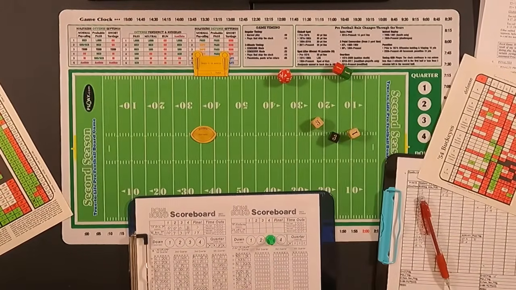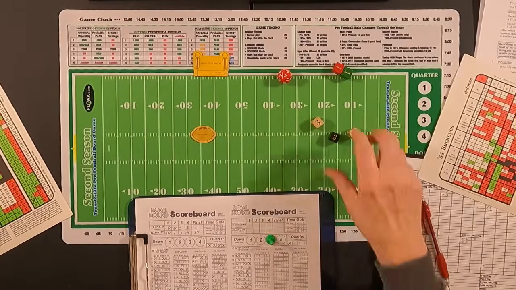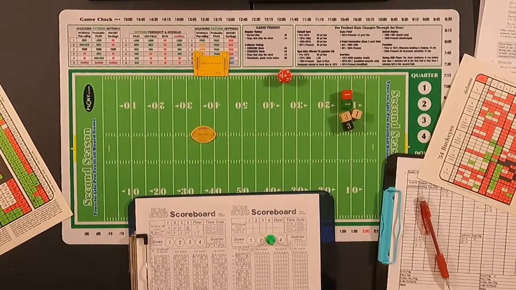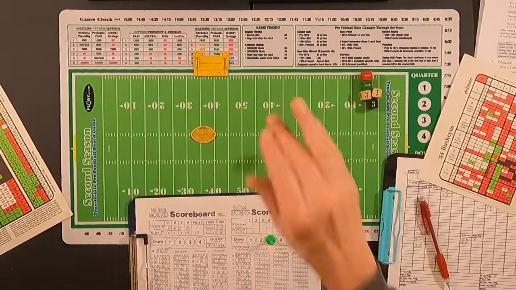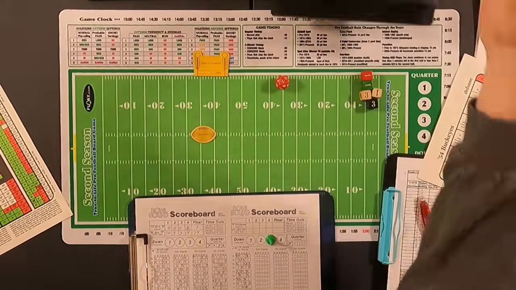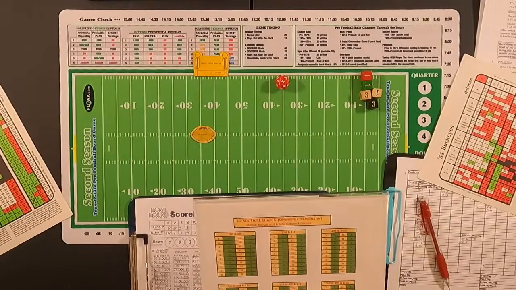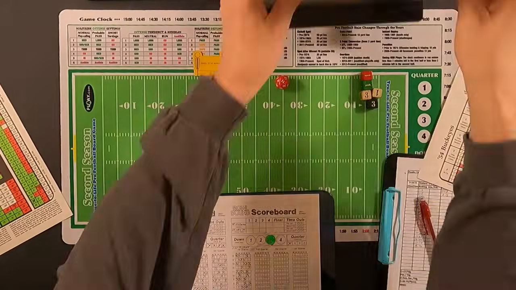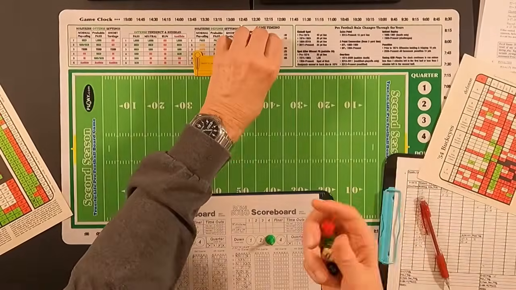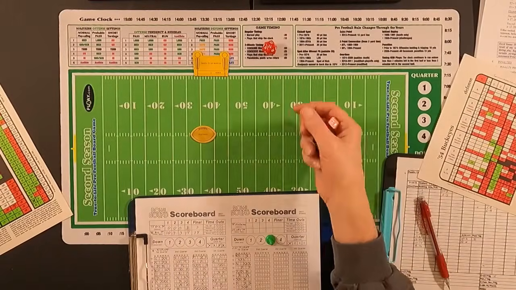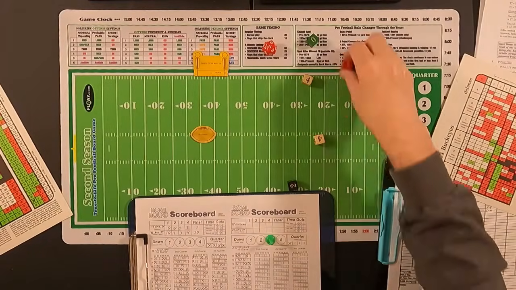It's 3rd and 3. I'm going to go short yardage gaps. He's going to run an 11 on a 3rd. That's a line plunge. Okay, here we go. My defense against his offense. We matched up with him. I got a 1.